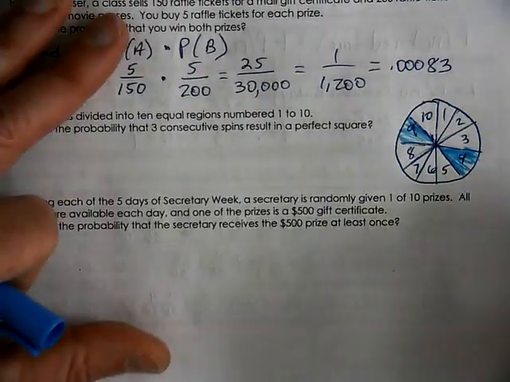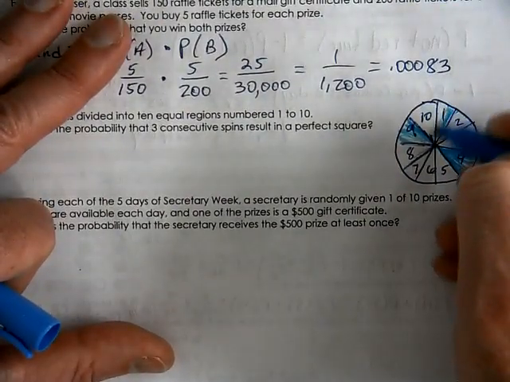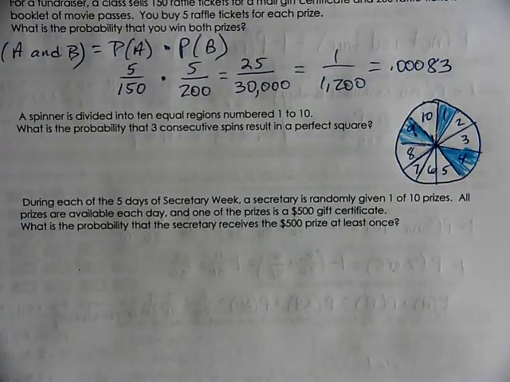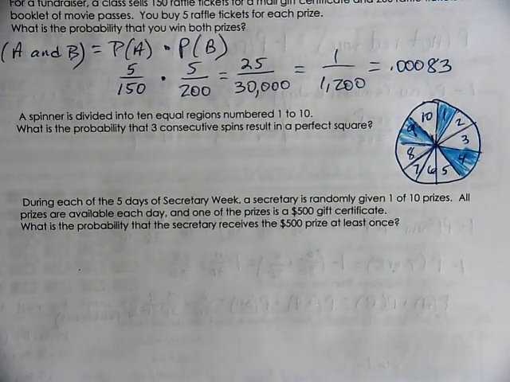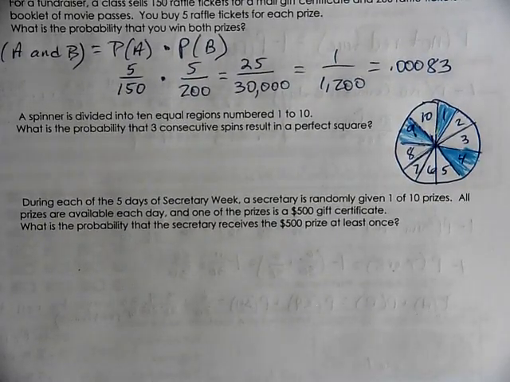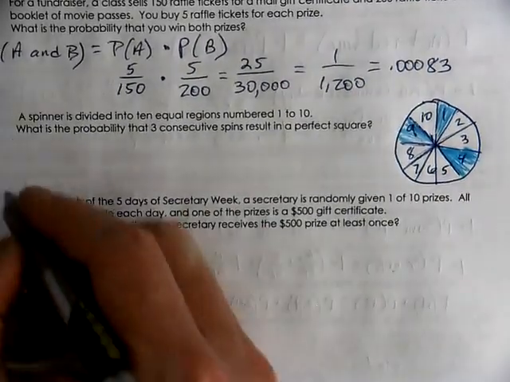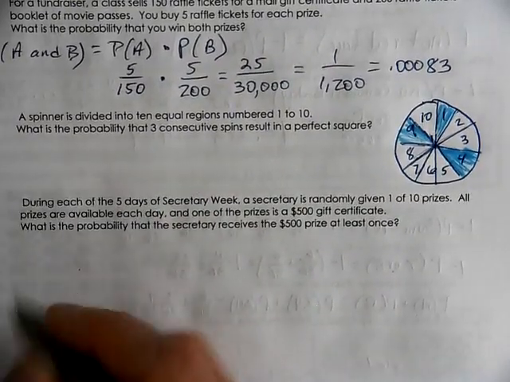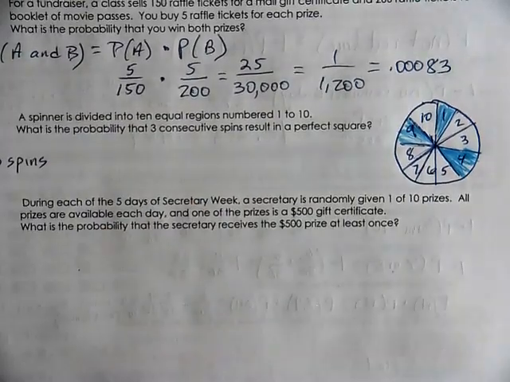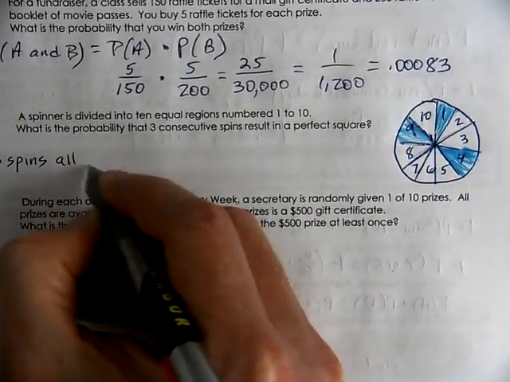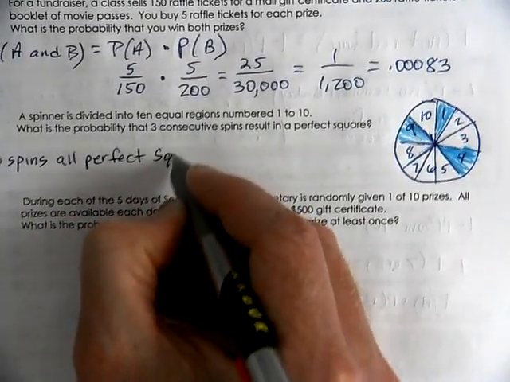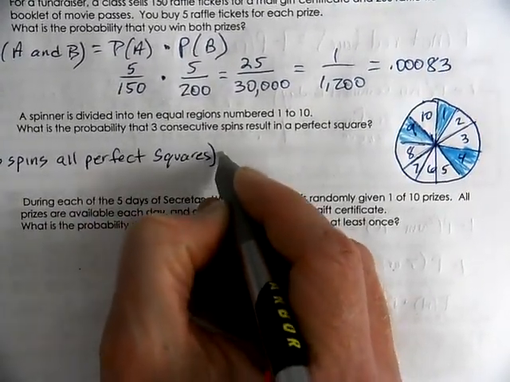And also 1 times 1, that's a perfect square. So those are the 3 spots that we want to land on. So we're looking at the probability of 3 spins, all perfect squares.